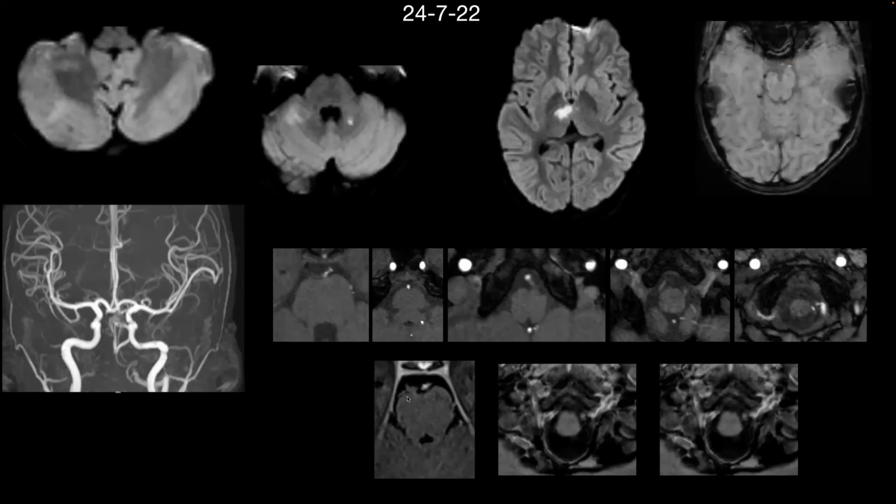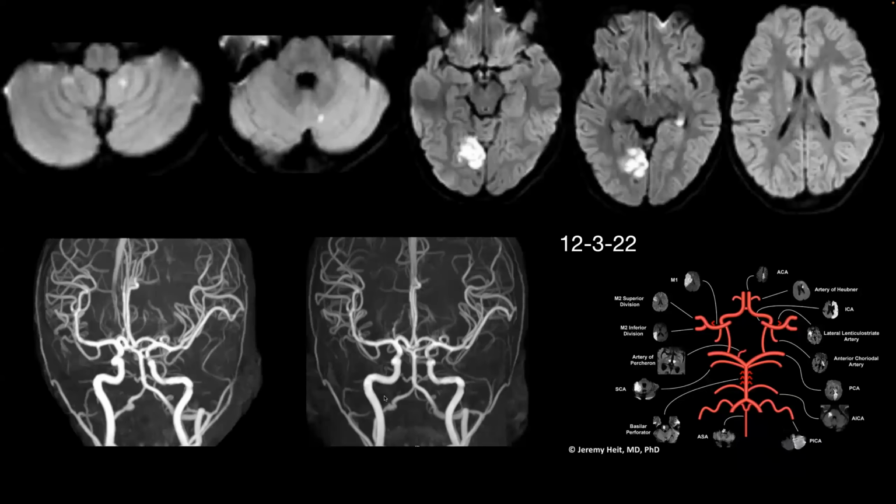Yeah, so there was a scan after this. Vessel wall imaging was done at an external center, which was reported and demonstrated vertebral artery dissection. So that scan we don't have, and this is the scan after that.